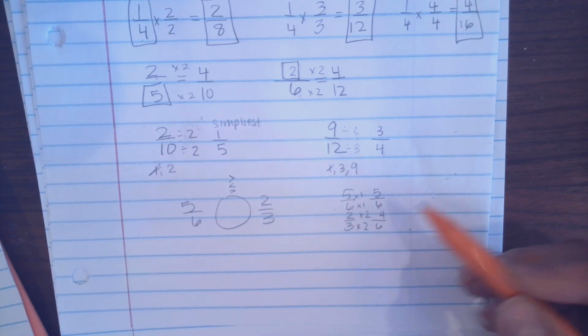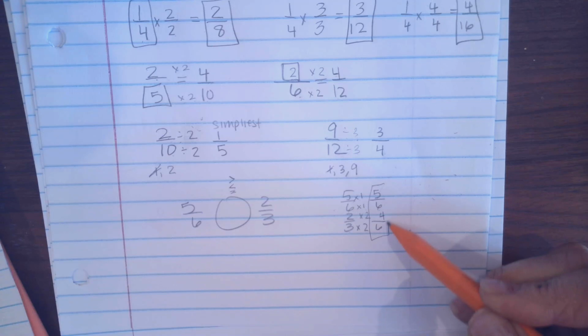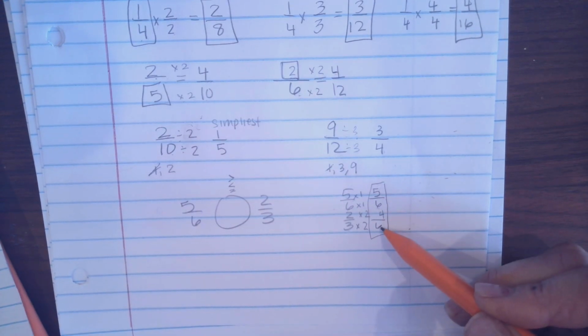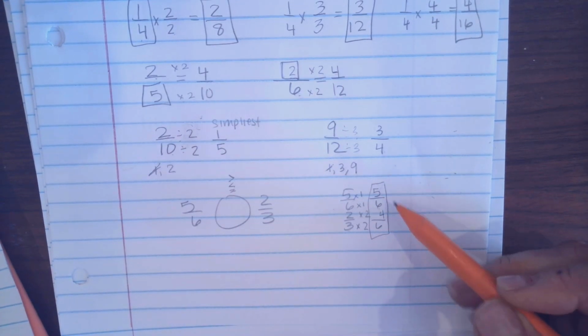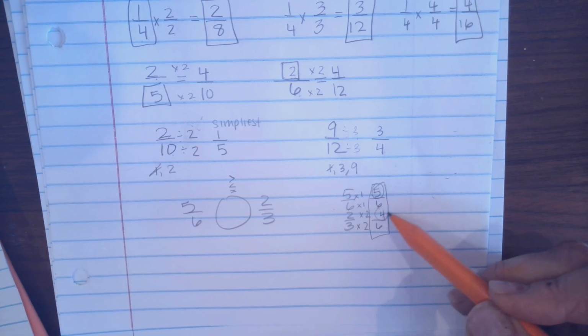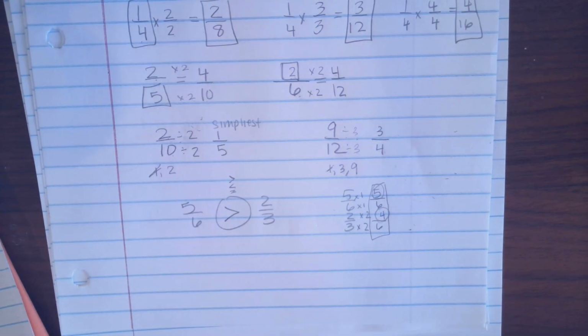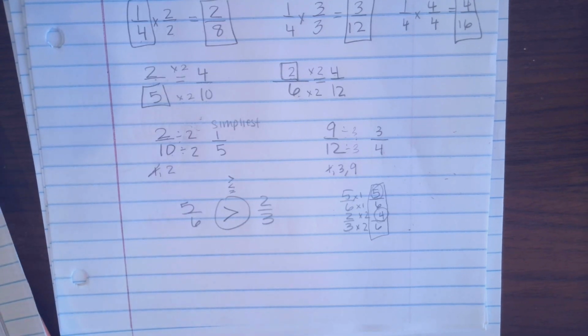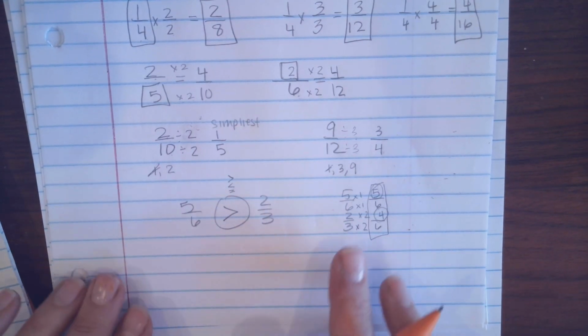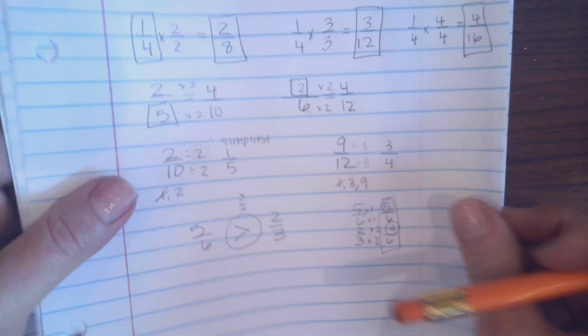2 times 2 is 4. Now we can compare these two, and because they have the same denominator, we now look at the numerator. Which is the biggest numerator? 5. So 5/6 is greater than 2/3. We can also follow this same technique if we're ordering our fractions from least to greatest.